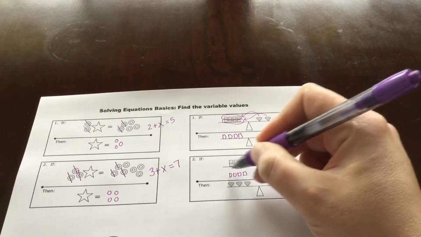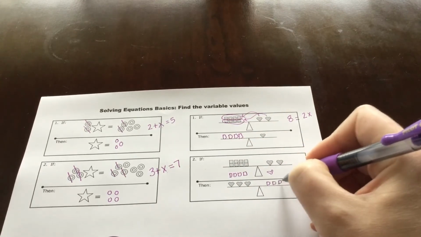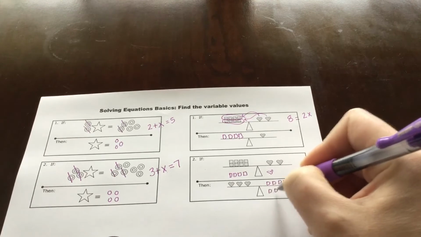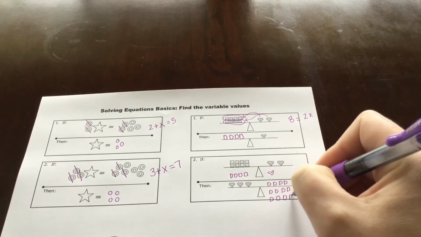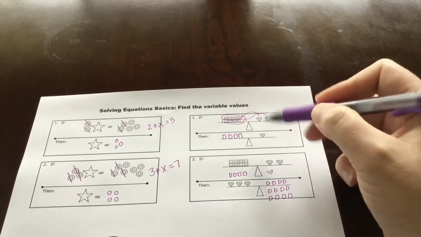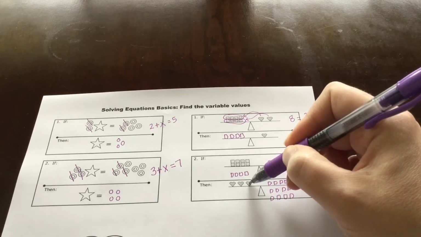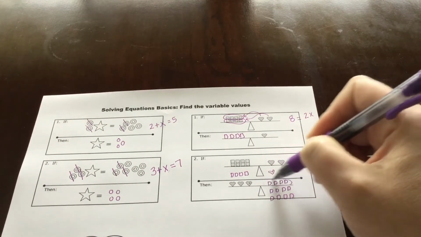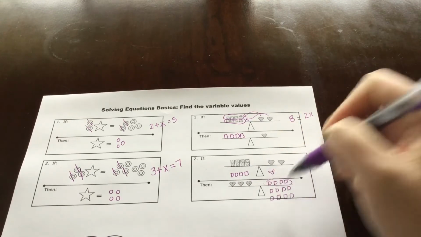I can do 3 times as much of 4, which would be 12. If I check my work the way I checked my work up here, this heart would have those 4, this heart, these 4, this heart, these 4.